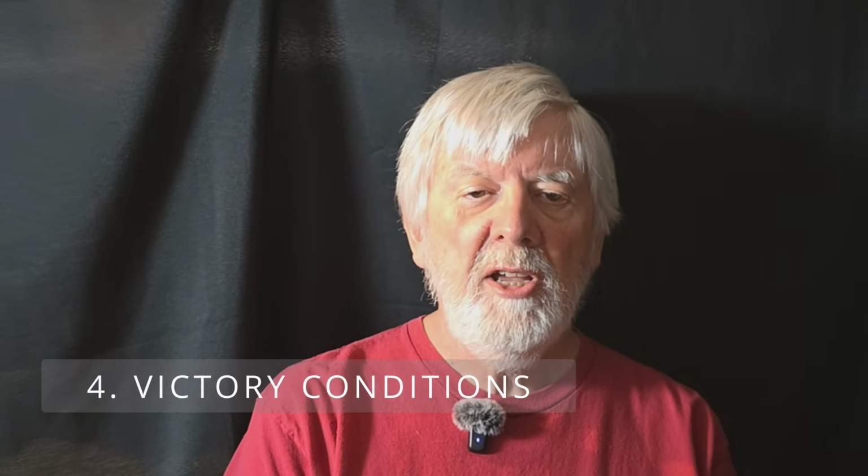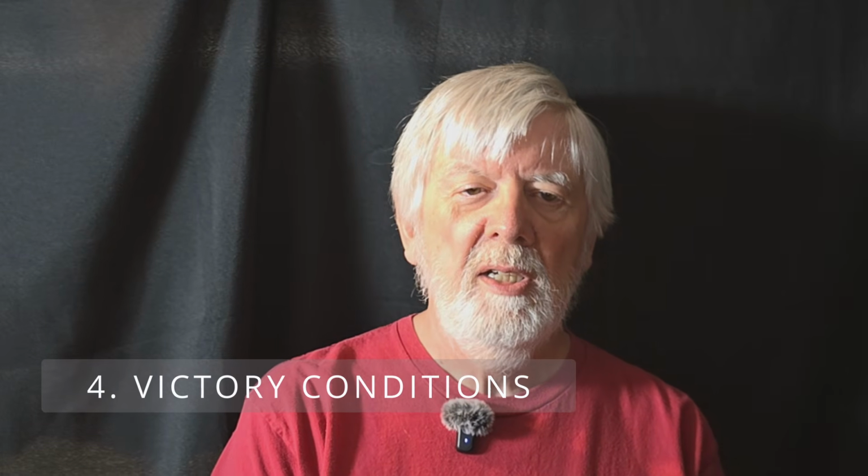And then every scenario needs victory conditions. This is the heart of your scenario. What are the players trying to achieve? Is it holding objectives, extracting very important people, or simply surviving for a number of turns?